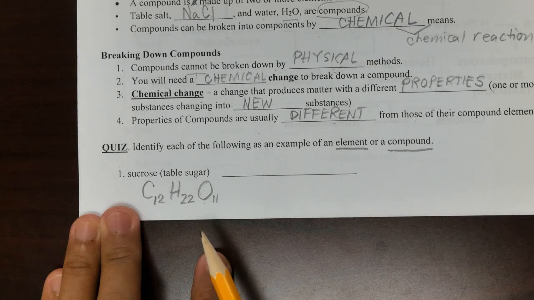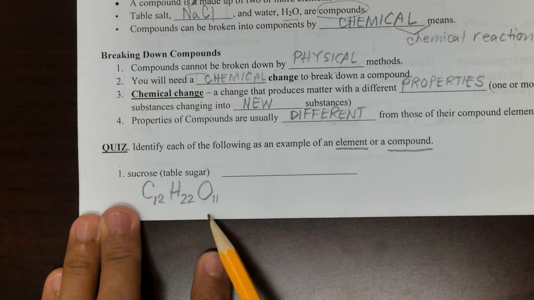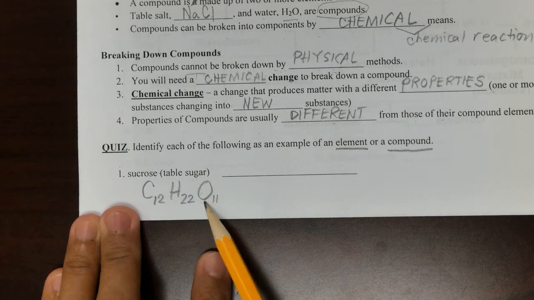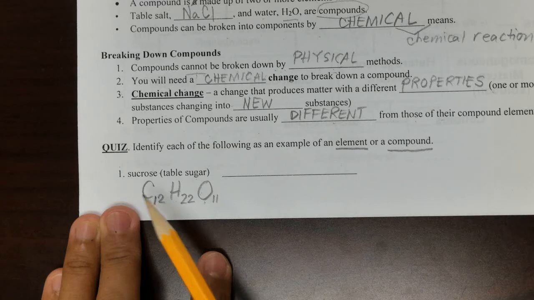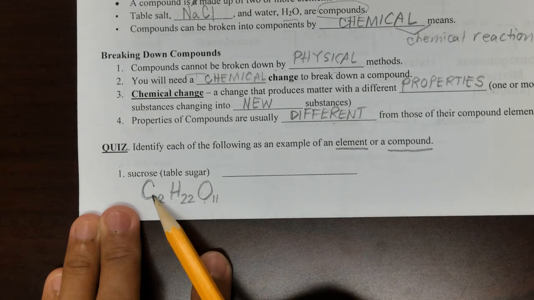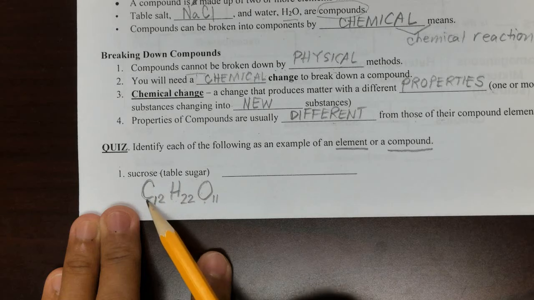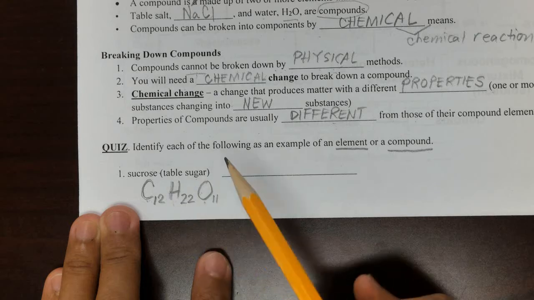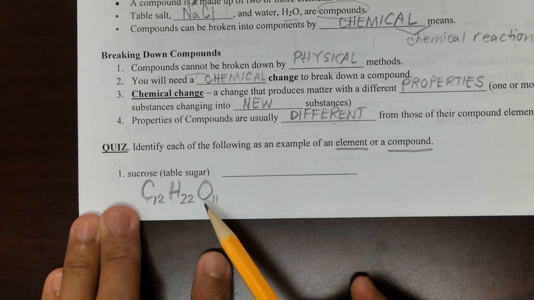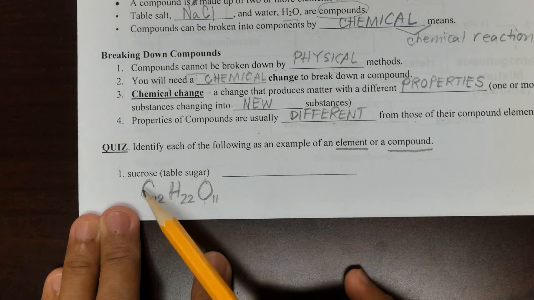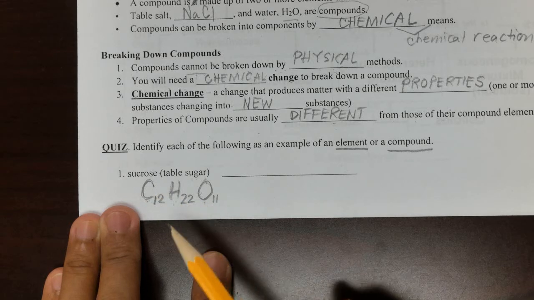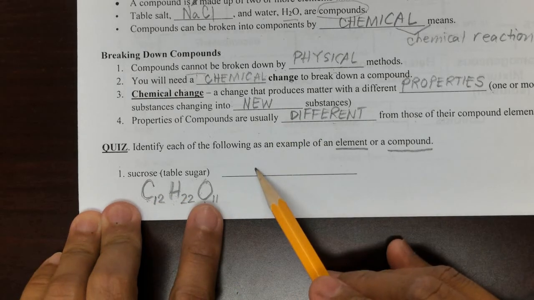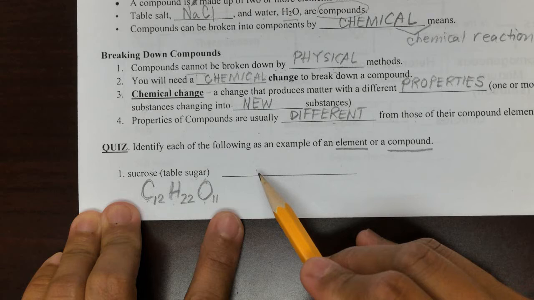More than one. More than one element. Specifically, how many elements? 3. There are 3. So there's C, that's carbon. It's capital letter C, so that's one element. Another capital letter H, so this is hydrogen. And another capital letter O, that's oxygen. So all capital letters are different elements. And because sucrose contains these 3 elements, therefore what is it? An element or a compound?